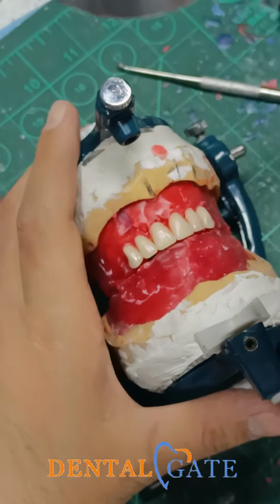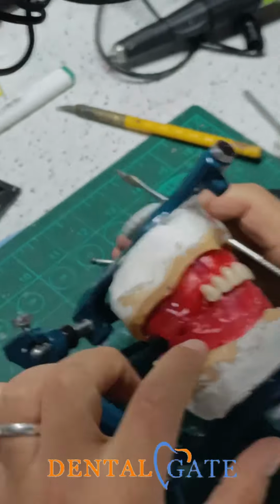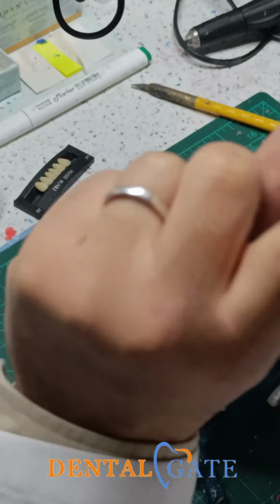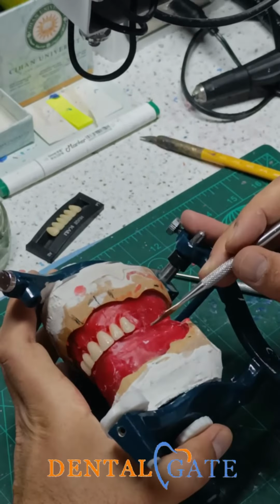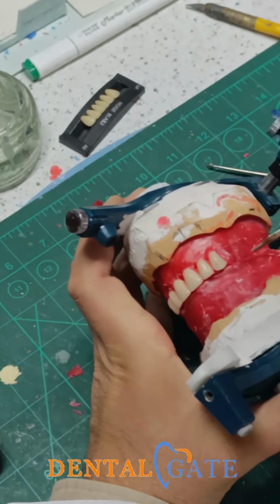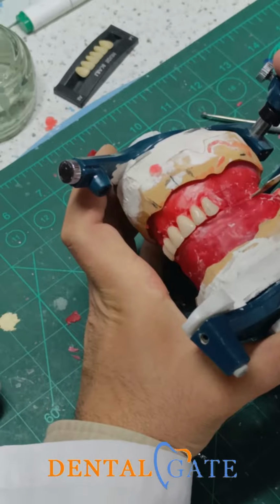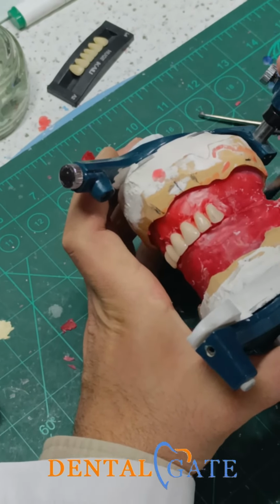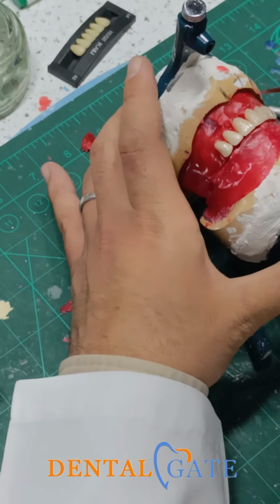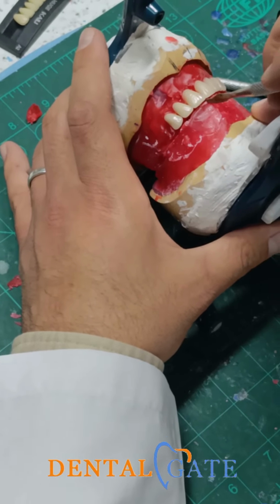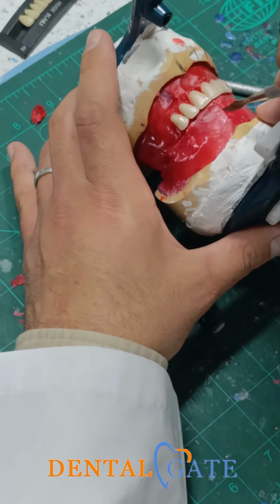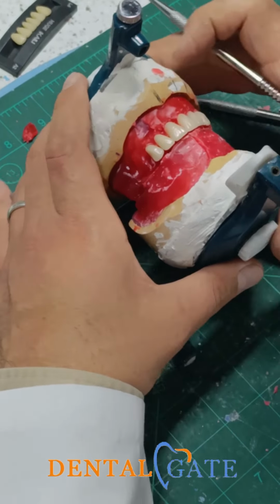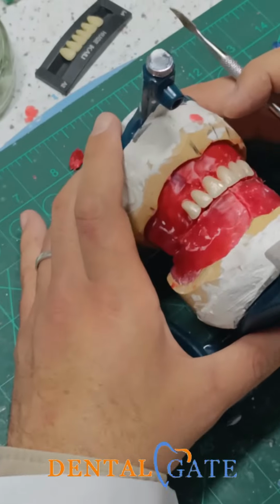Okay? So now, there is no table here, there is no incisive pin here. Please, we have one reference now. The bite rim should be fully adapted within the box. It will avoid error in the vertical dimension. Okay? So now, I will transfer my midline to the lower. And I will start with the lower teeth.